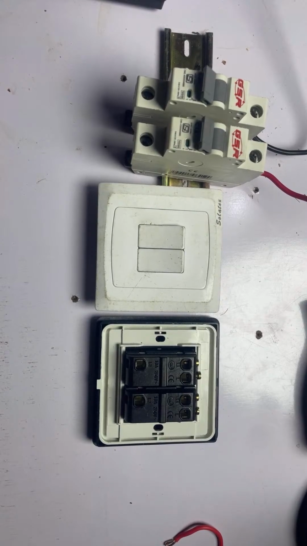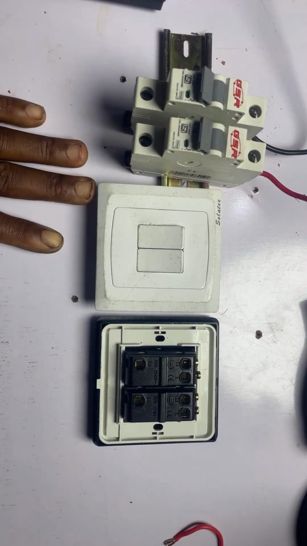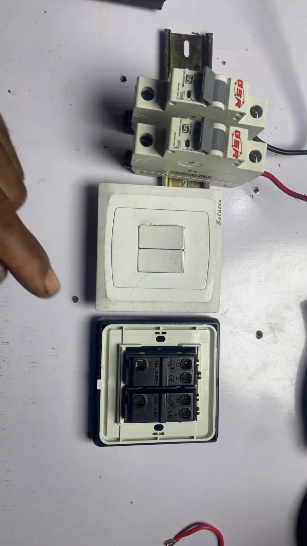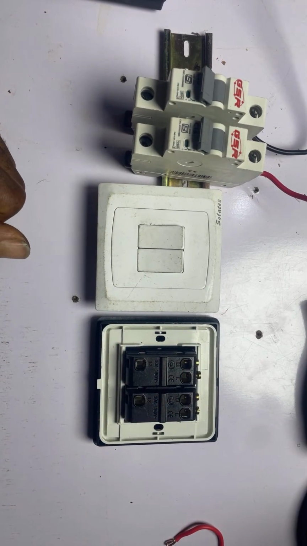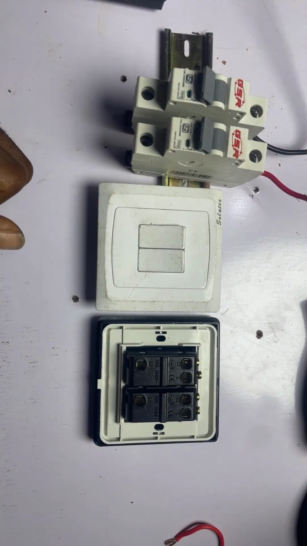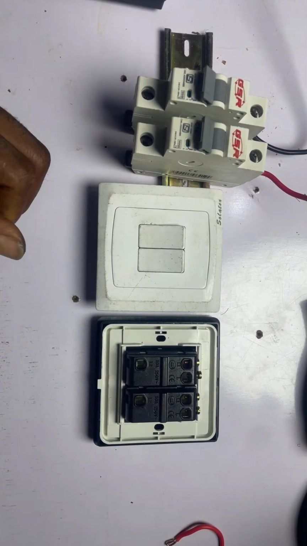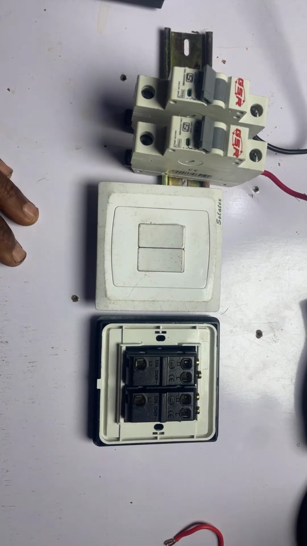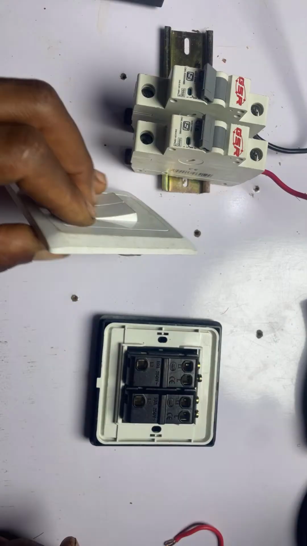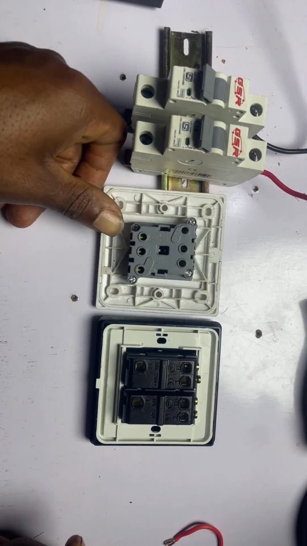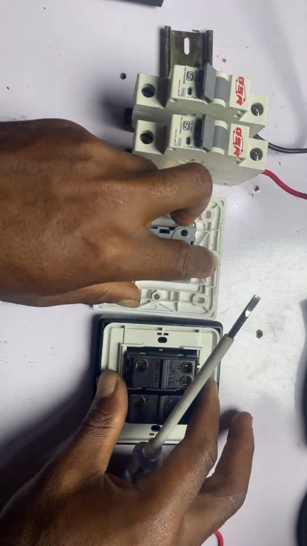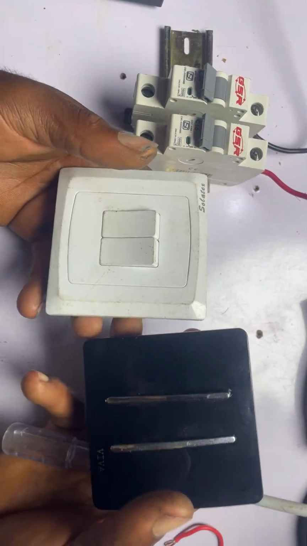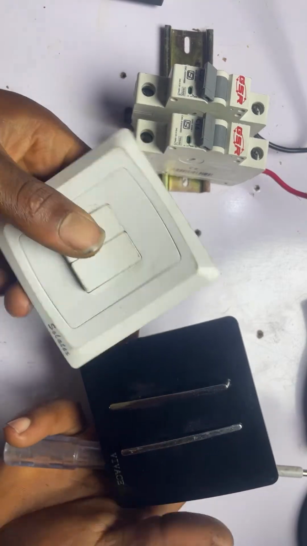In this video, I want us to look into the two-gang switch. I have two different two-gang switches here, and I want us to look at the terminals of the switch because it confuses a lot of people. So let me turn this one. If you look at the two, you understand that they are both two-gang switches but different products.